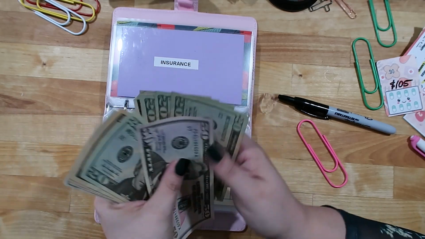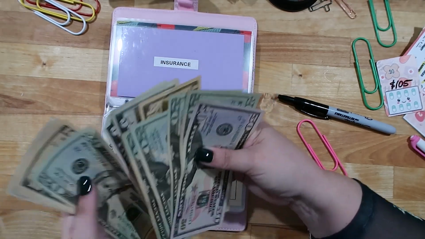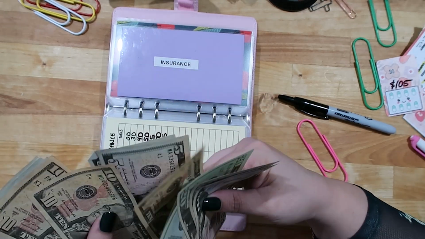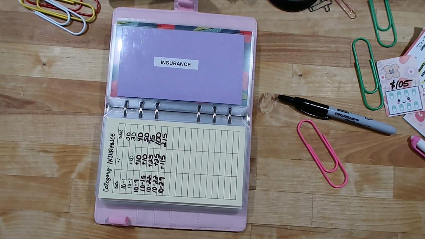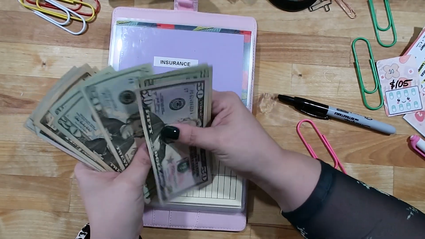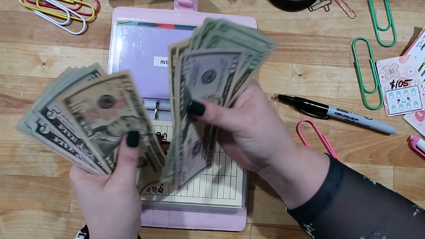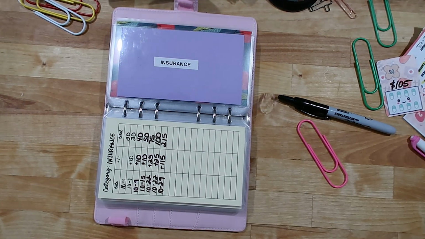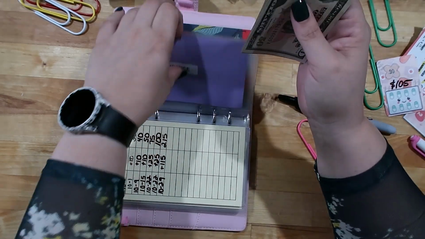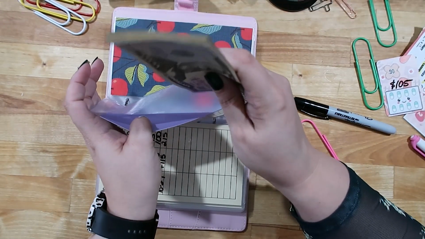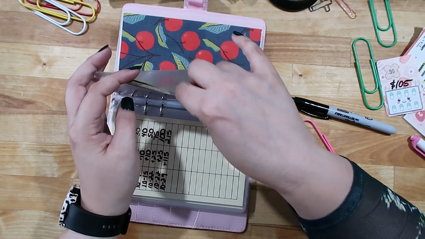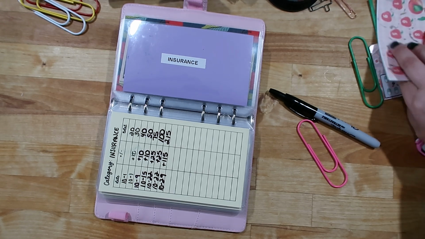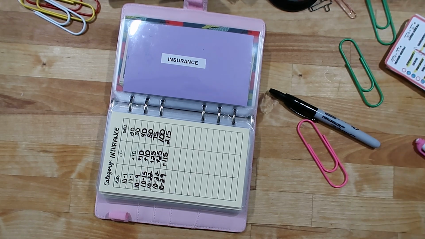Let's see. $50, $70, $90, $110, $130, $150, $60, $70, $80, $85, $90, $95, $200, $510, $15. All right. So that was all of the money that was predetermined where it was going to go. And now I have all of these mini challenges left to allocate. So let me pull in my cash tray for that.